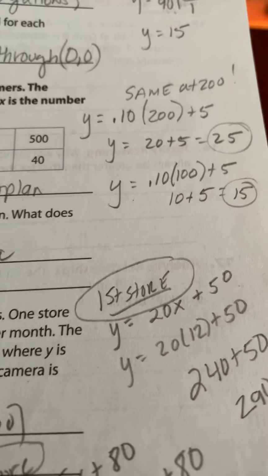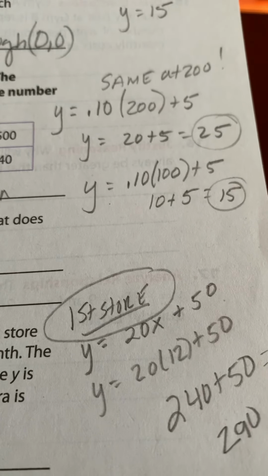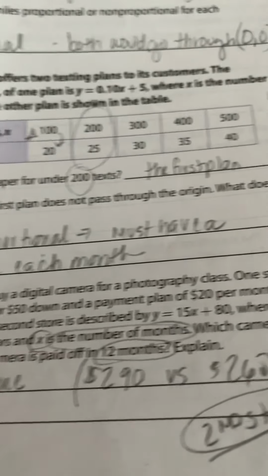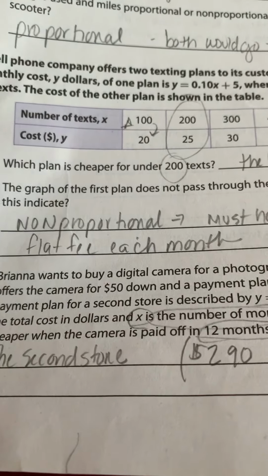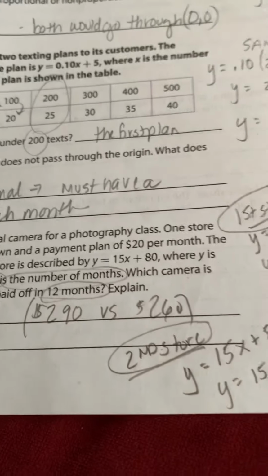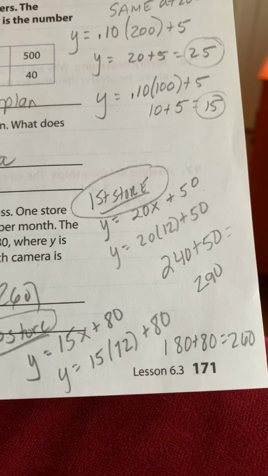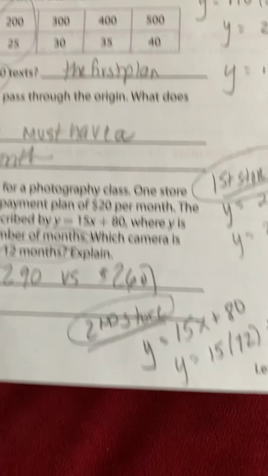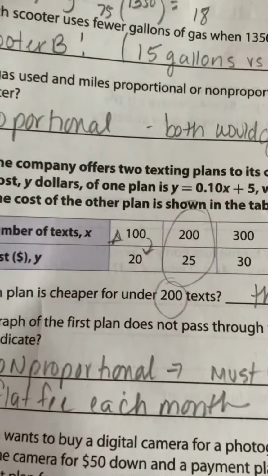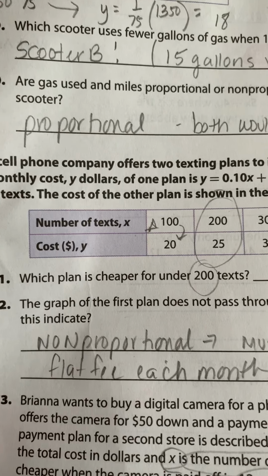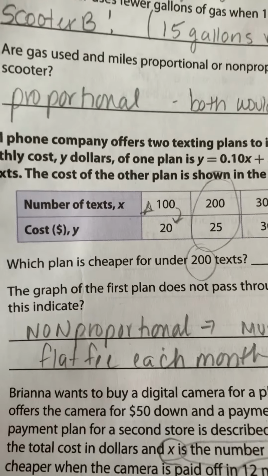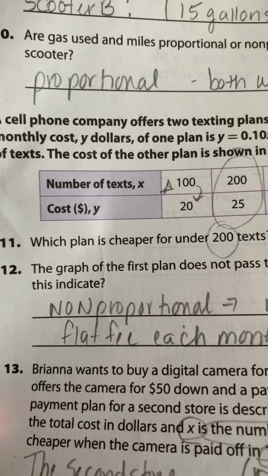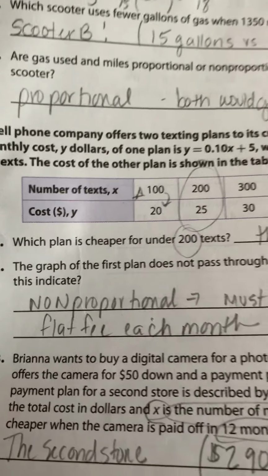I just looked at, I did this one anyway. At 200, they're both the same. Okay, but below 200 texts, the first plan ended up being cheaper. Because if you look here, at 100 texts, it cost $20 for this plan in the graph.